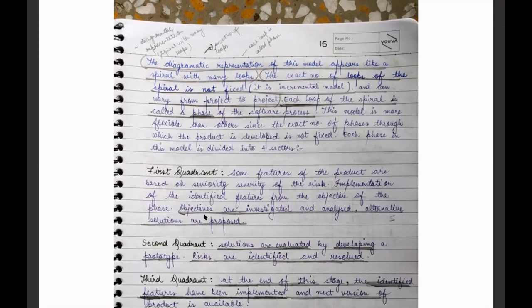Objectives are investigated and analyzed. Attractive solutions are proposed.